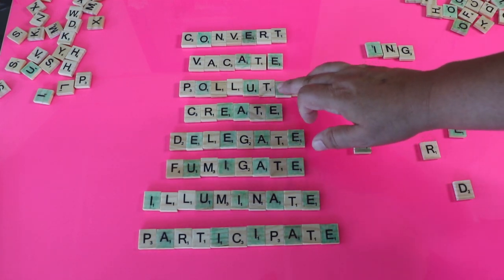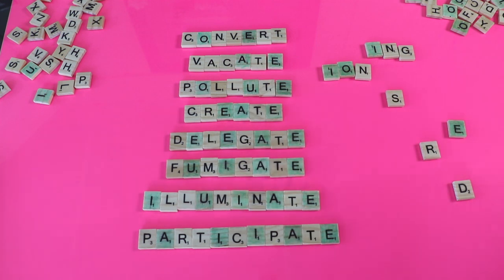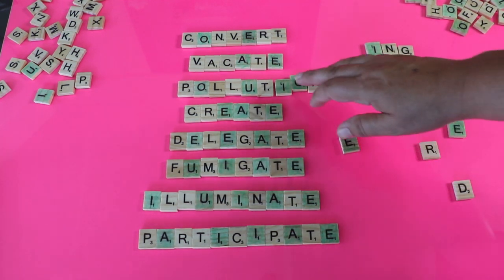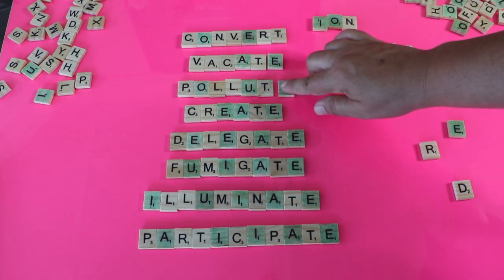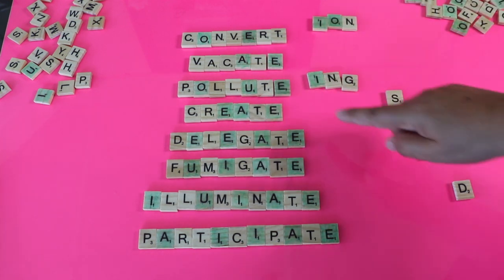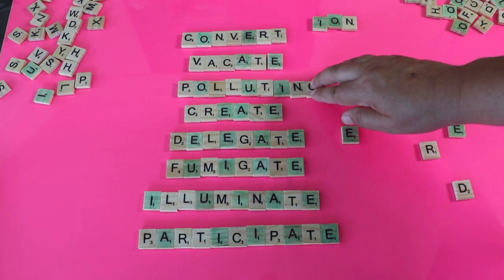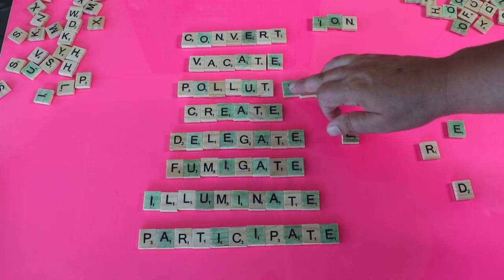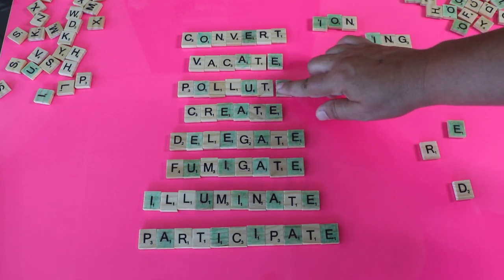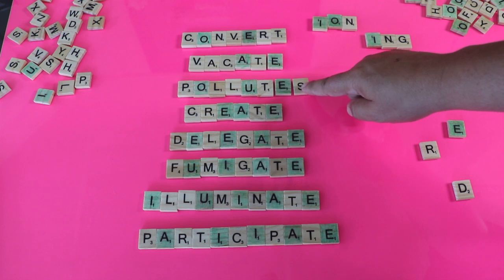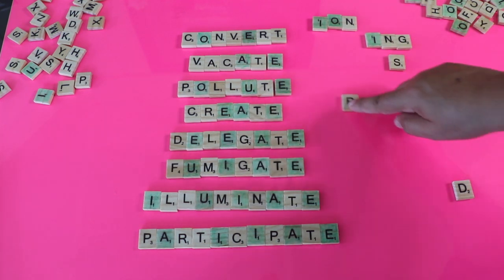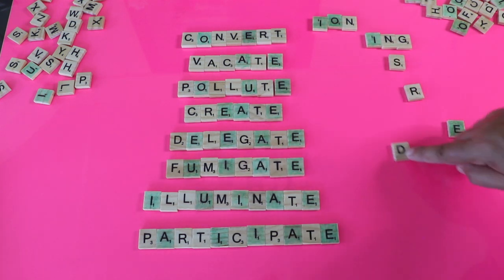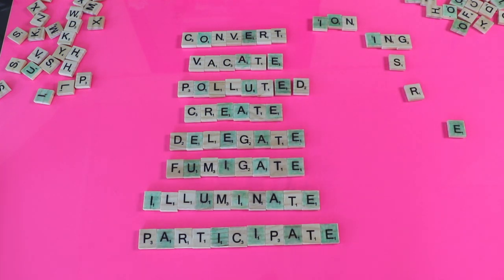Pollution, because we had to take off the E and add the I-O-N, just like we take off the E when adding the ing. Pollution and polluting. But we leave on the E when we add the plural S or the R to show the person did it, or the ed to say it was done in the past.